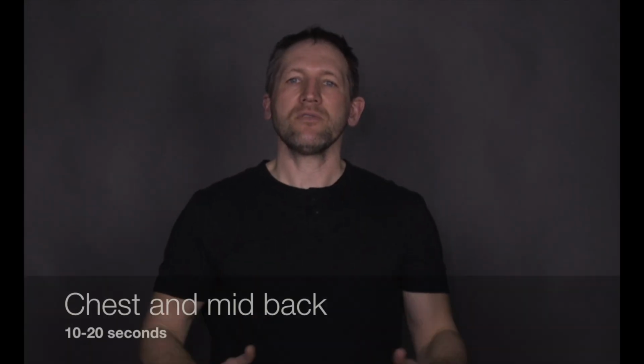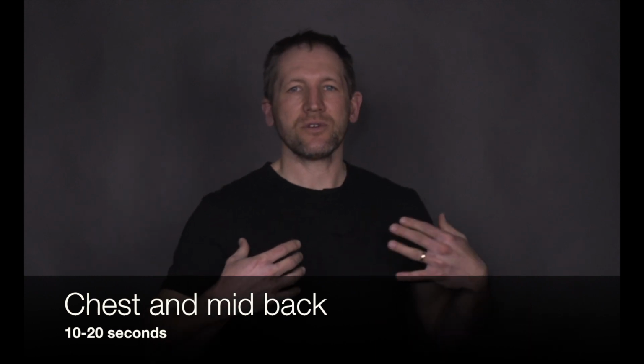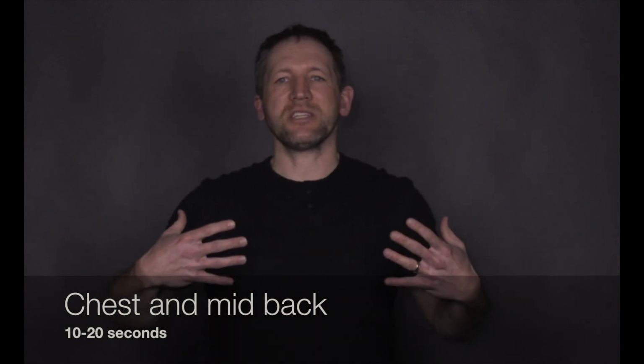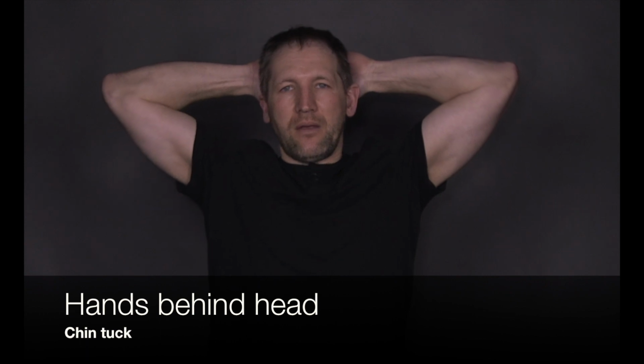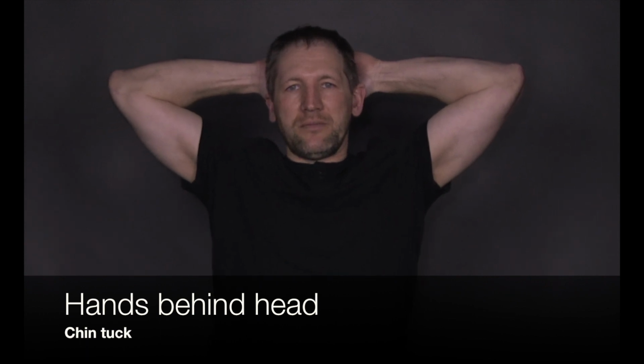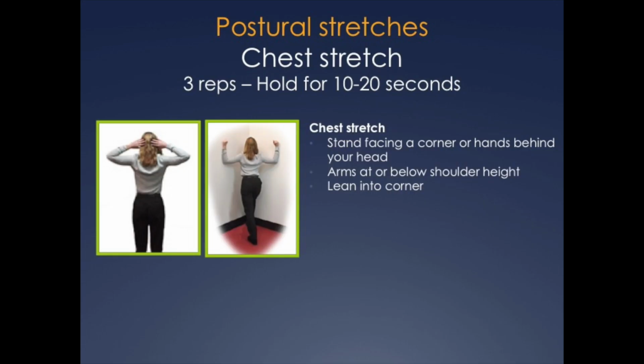Now we're going to move down to the chest area. Again, when we sit at a computer, we hunch forward, and we want to counteract that by opening up this chest area. So you're going to put your hands behind your head, a slight chin tuck, and just hold it there. This can also be done in a doorway or in a corner of a room.